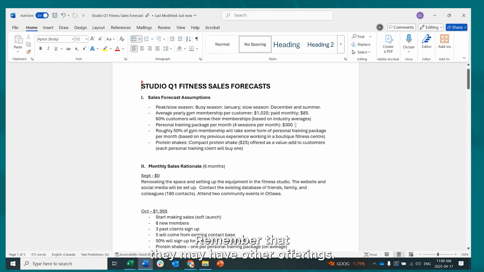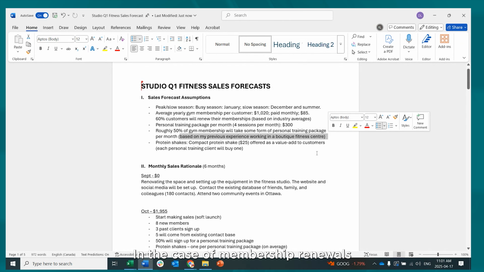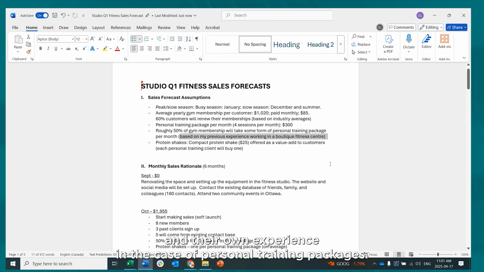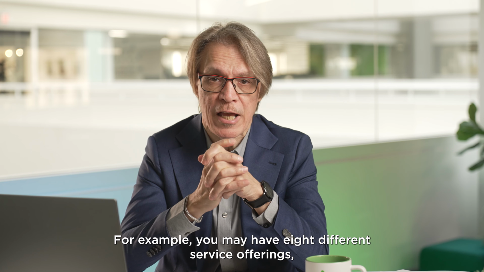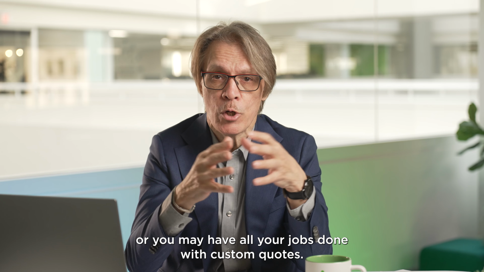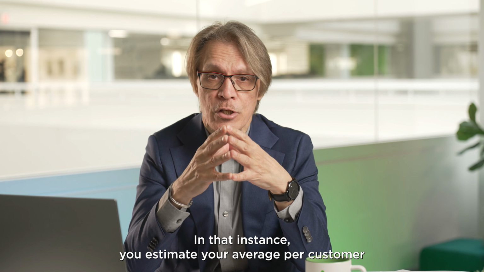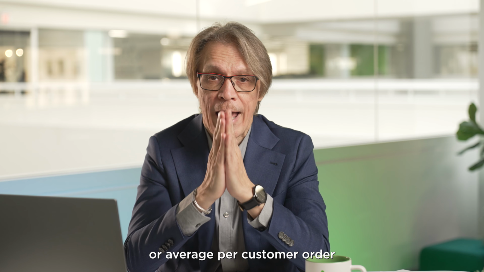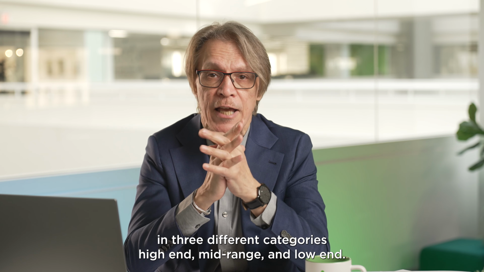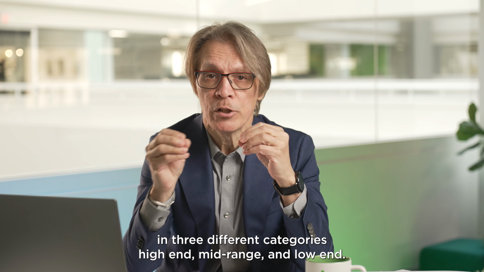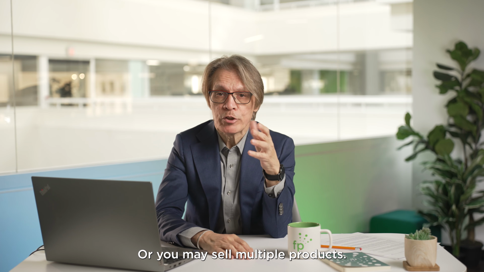Remember that they may have other offerings. The key is to look at practical ways of assessing sales. They also explain their assumptions based on industry averages, in the case of membership renewals, and their own experience, in the case of personal training packages. You may have many potential categories. For example, you may have 8 different service offerings, or you may have all your jobs done with custom quotes. In that instance, you estimate your average per customer, or average per customer order, in 3 different categories: high-end, mid-range, and low-end. Or you may sell multiple products.